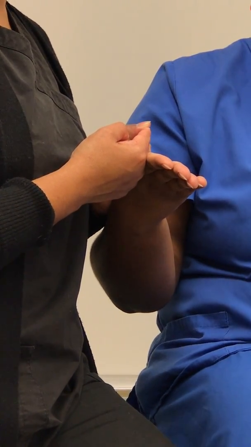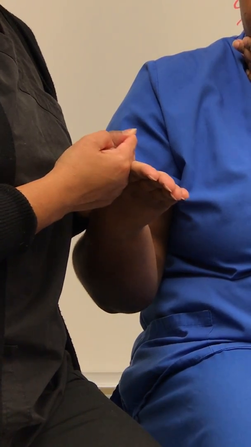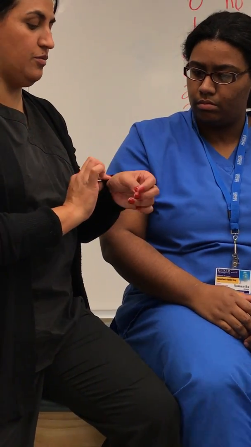This is a flexor pollicis longus. Okay? Same thing. Okay? The resistance goes close to where the muscle inserts.